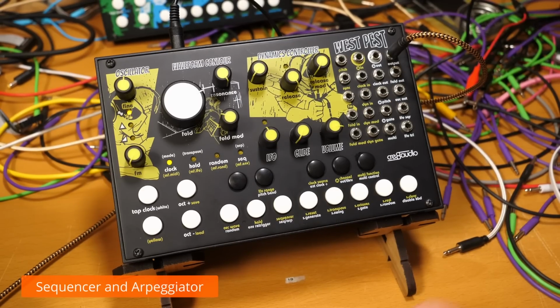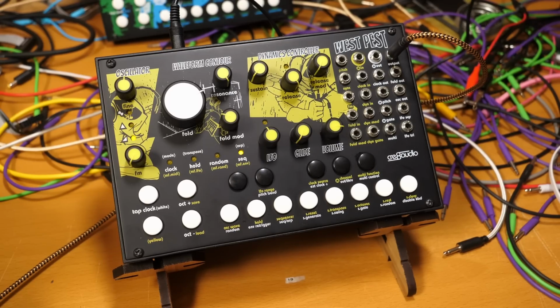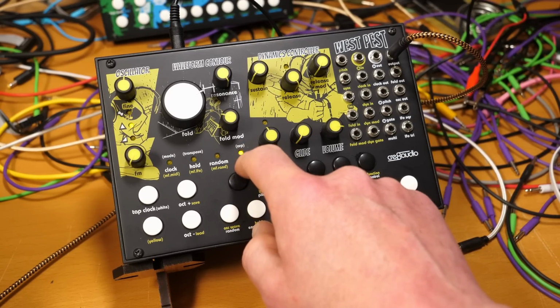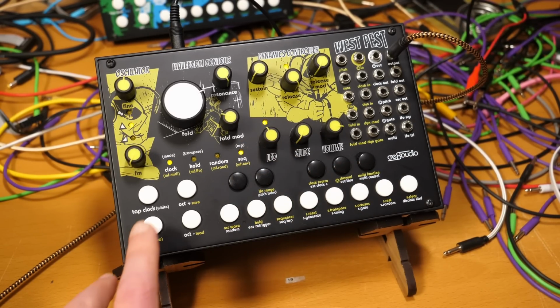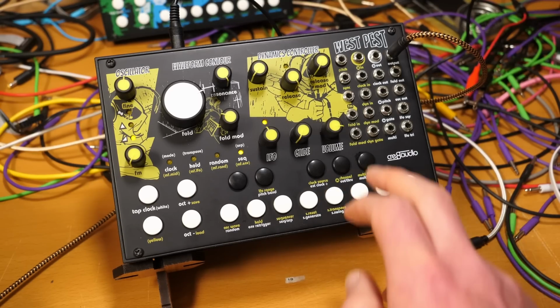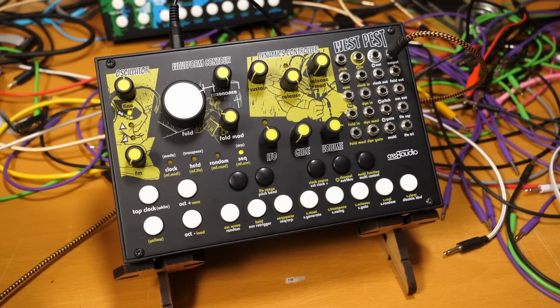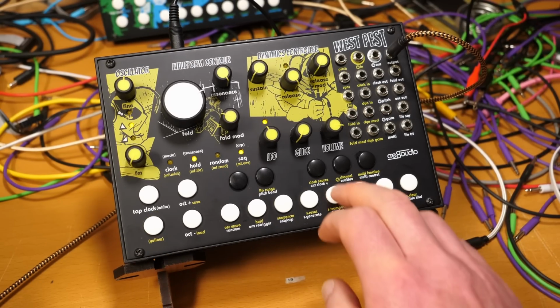The sequencer and arpeggiator, like on the East Beast, are very, very simple and just nicely do the job. You turn it on, whatever it is. I think it's probably a sequence because this is not flashing, but I can clear it and then I can just stick a note in. And I can add another note and keep going until that's what I want it to be. I can transpose.